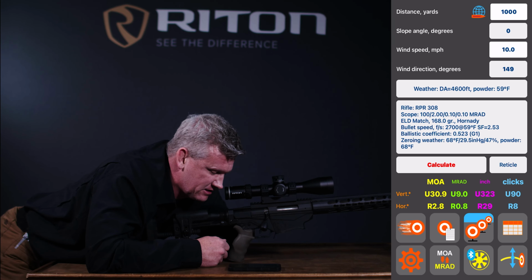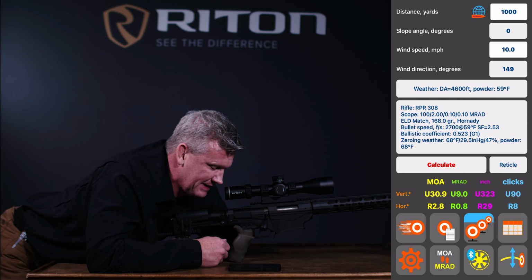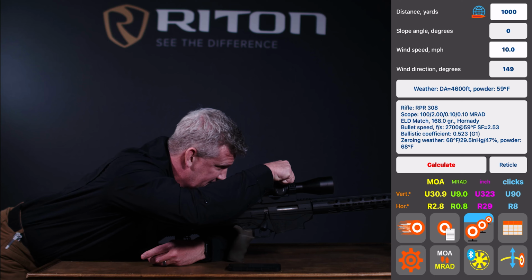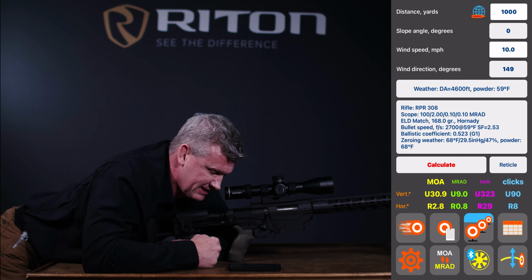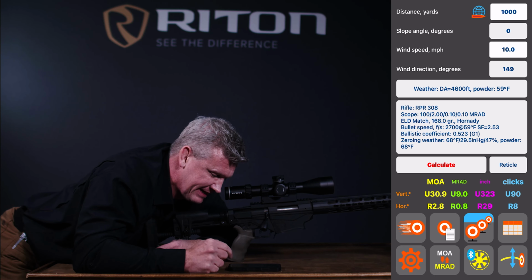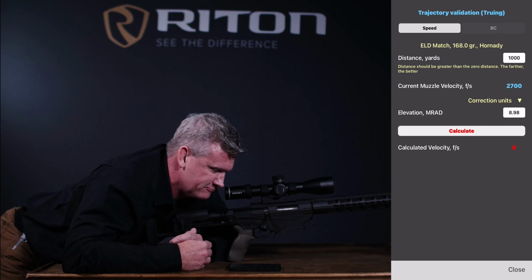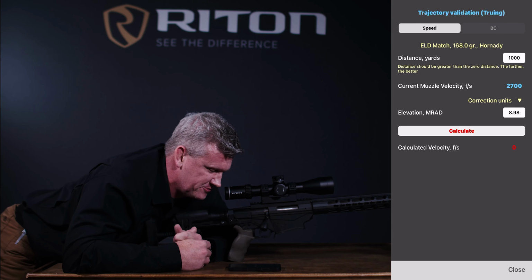I measure in my reticle here. Looks like I need to come up quite a few. So I'll shoot again, and once I'm on target, and I've dialed what I needed to get on target, I will come here, and this is called truing your speed. You can true your speed and your BC.